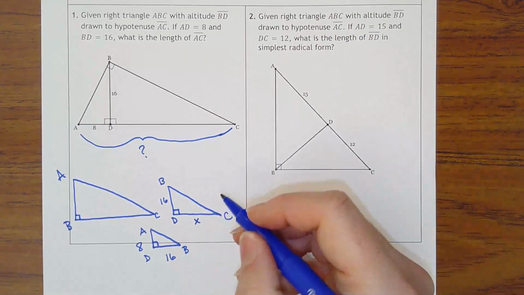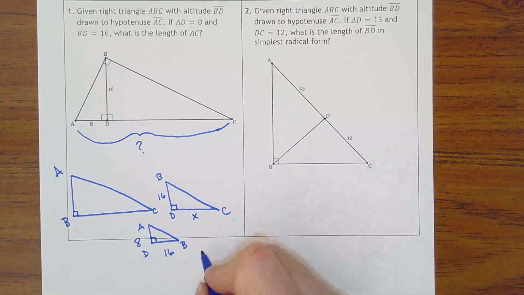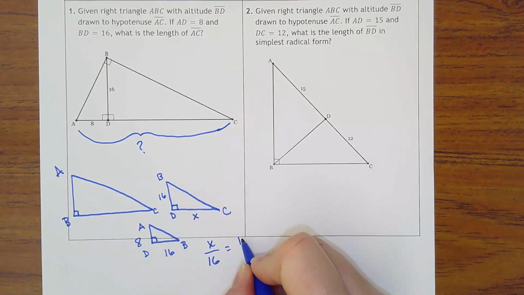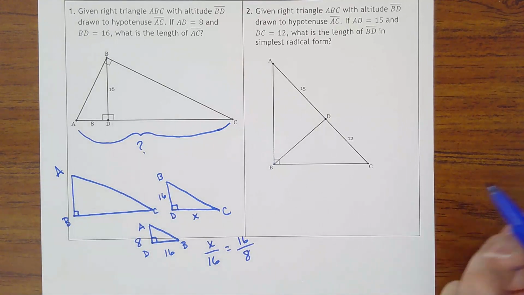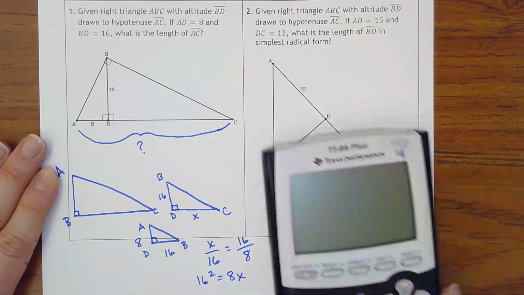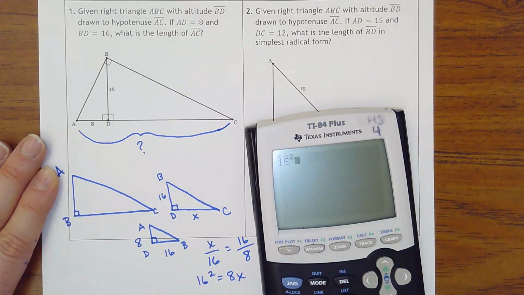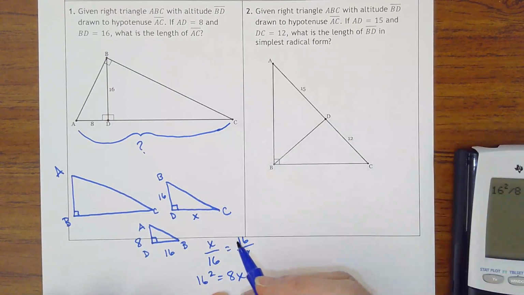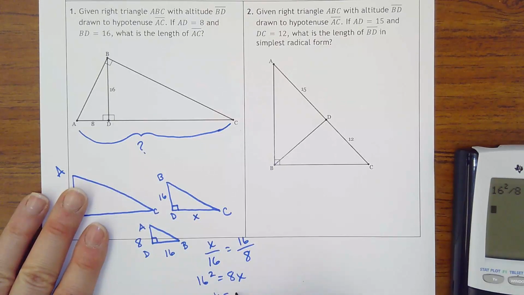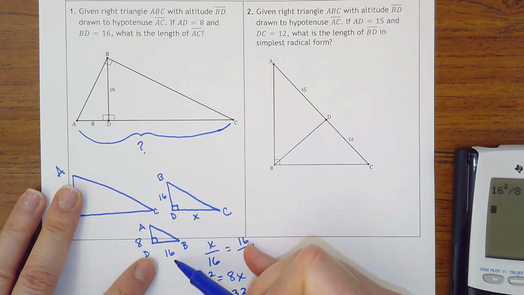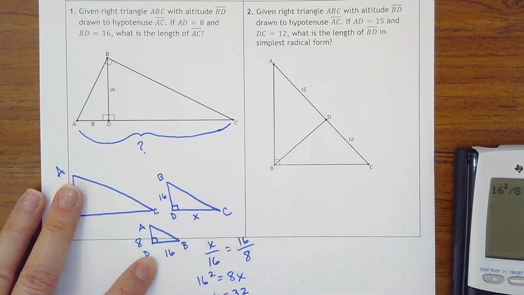Then what you could have here is x to 16 is to 8. And then just cross multiply, and you're going to get 16 times 16, 16 squared, equals 8x, which gets 16 squared divided by 8. 16 times 16 divided by 8 would be 32. Which you could also tell here that 8 doubled is 16, so if this is 16, double it, it's 32. So you could visually see that.